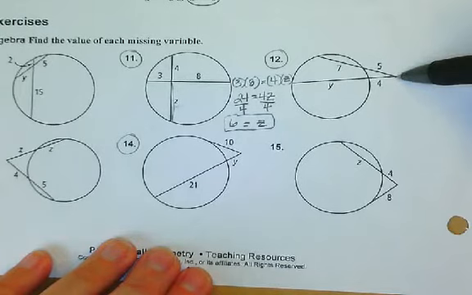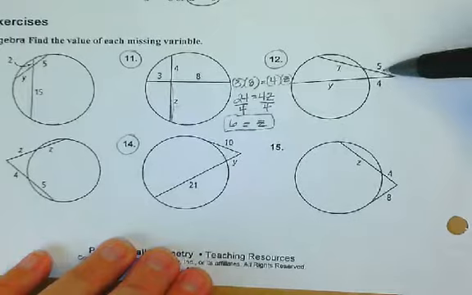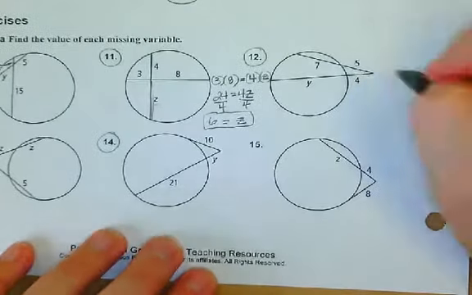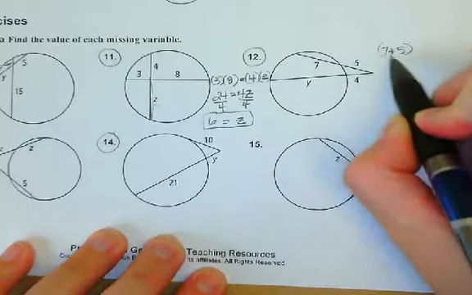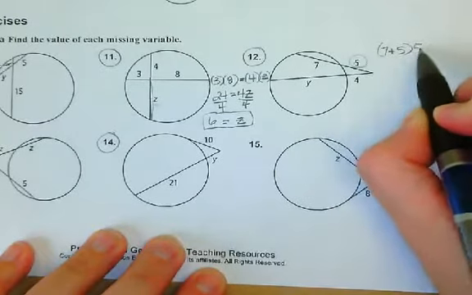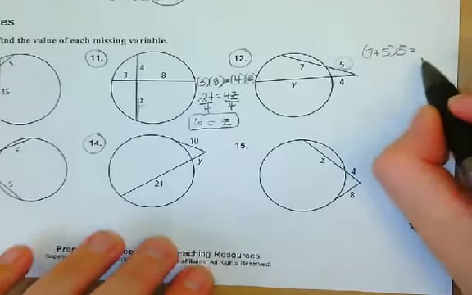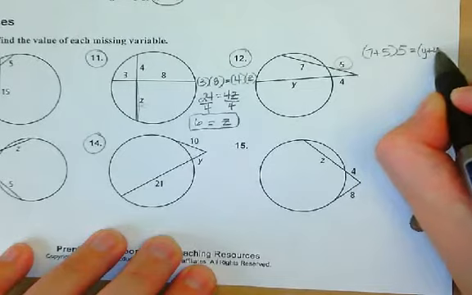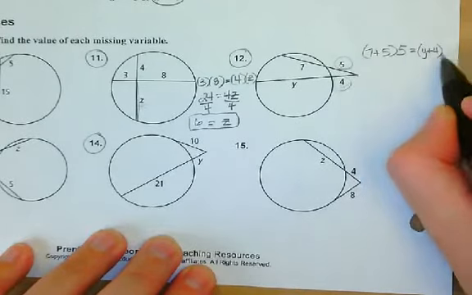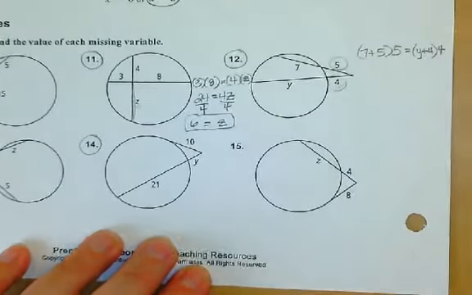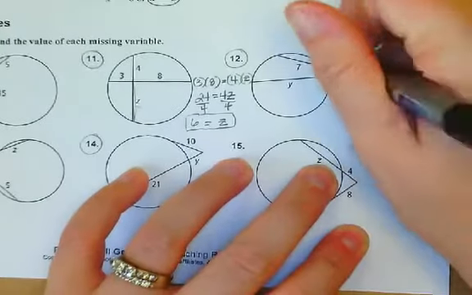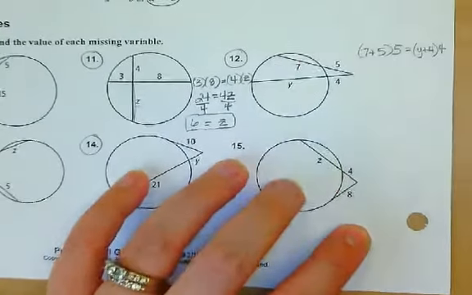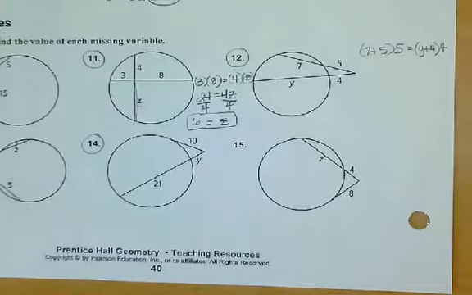Notice that they meet outside the circle. So this time, since I have two pieces, they're not all inside the circle, I have to use a different theorem. So I have to say 7 plus 5 times the piece that's outside the circle is equal to y plus 4 times the piece that's outside the circle. So every time that you work a problem similar to this, the piece that's outside the circle is what the problem is being multiplied by.